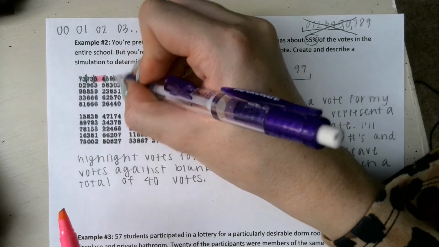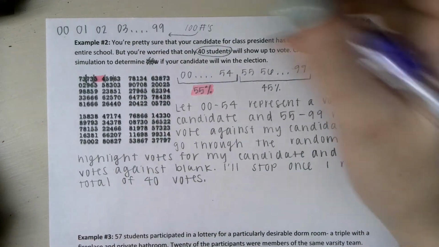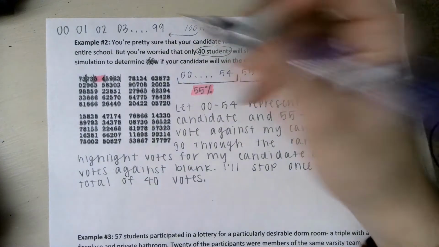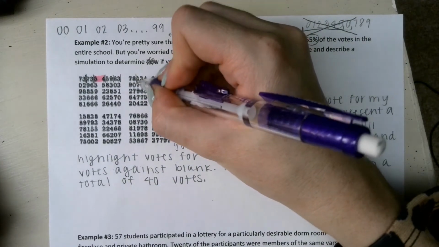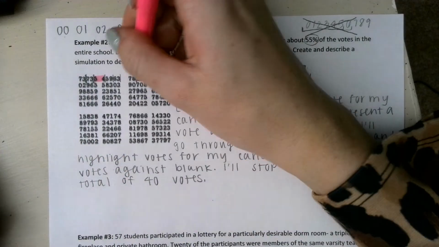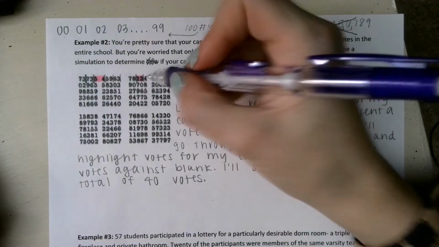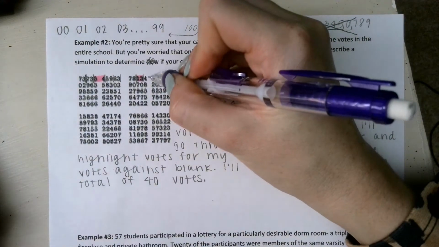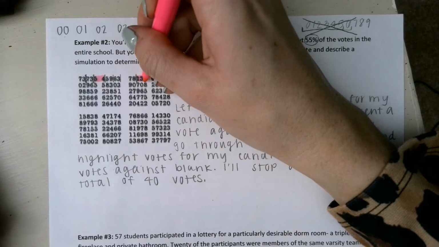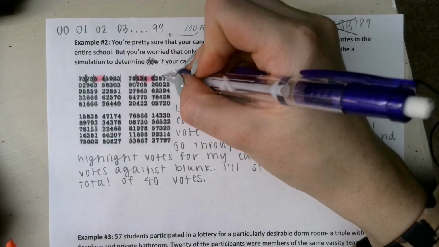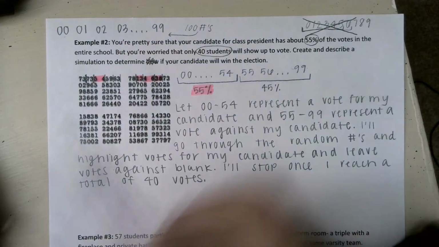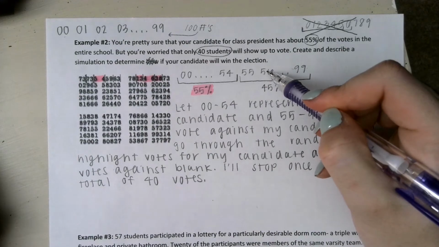Next up is 59. That's a vote against me. 63, vote against. Things are not looking great. 78, that's a vote against. 13, that's a vote for. 46 is my next one. I know there's a blank there, but we're still just looking for 2 digits. That is a vote for. 38 is my next one. That is a vote for. And 73, that is a vote against.